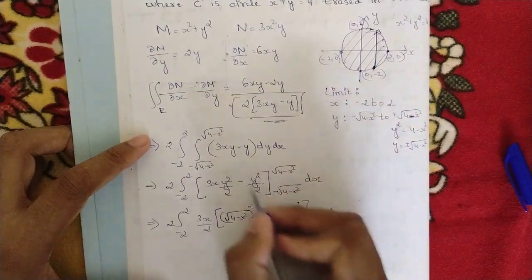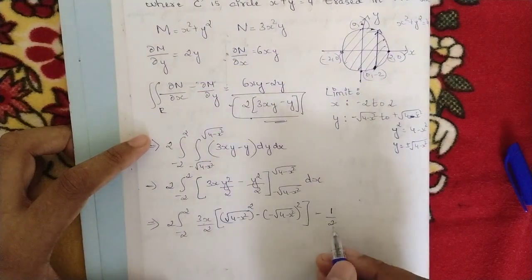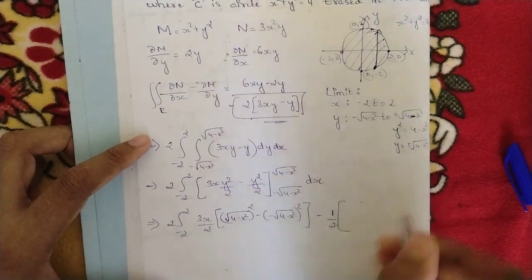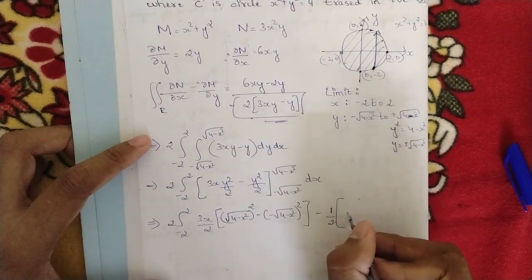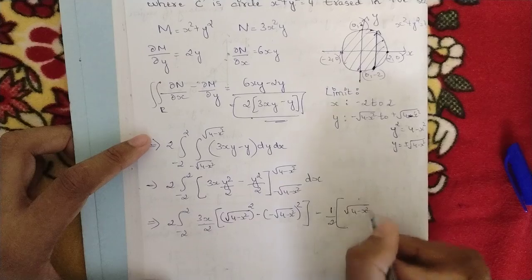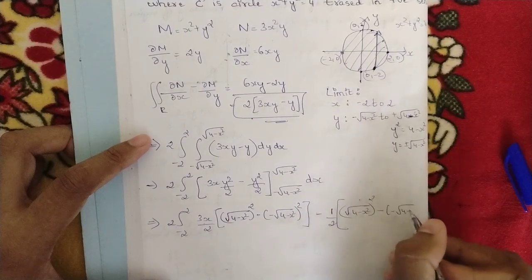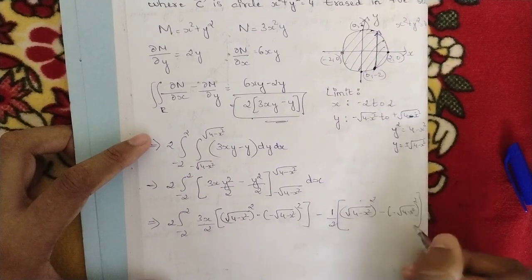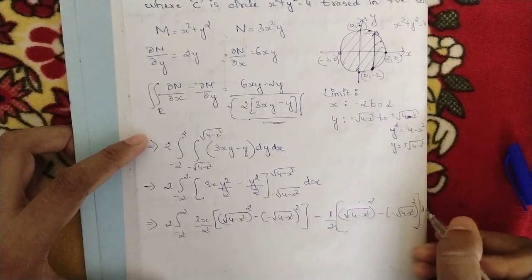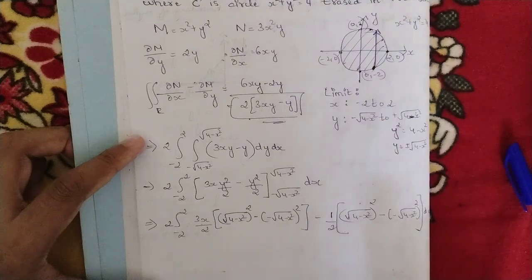For this part, take minus 1 by 2 common. Here we are left with again y square, so it is square root of 4 minus x square the whole square, minus of minus square root of 4 minus x square the whole square, dx.